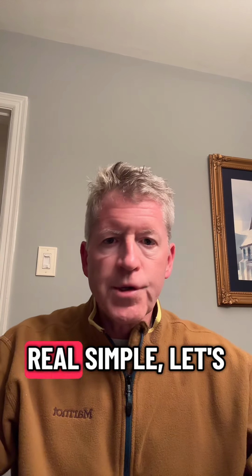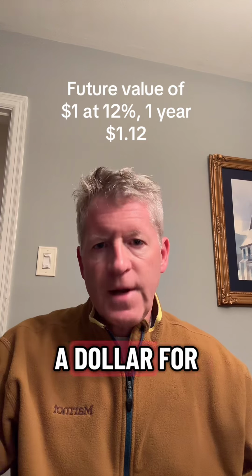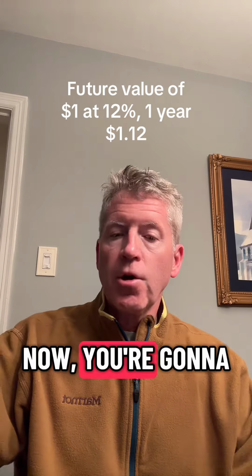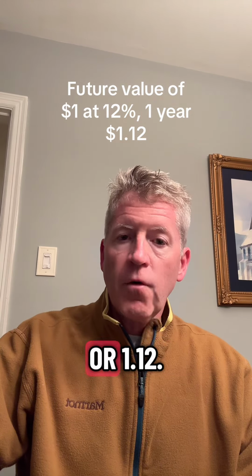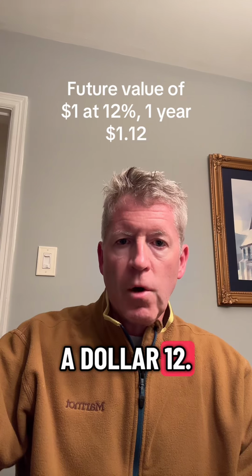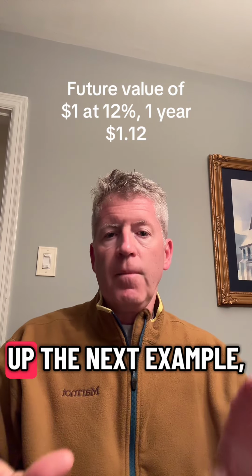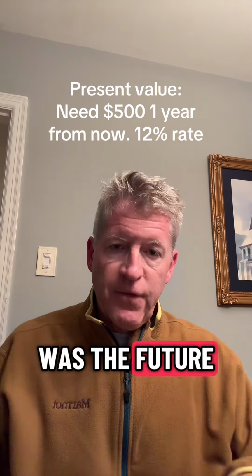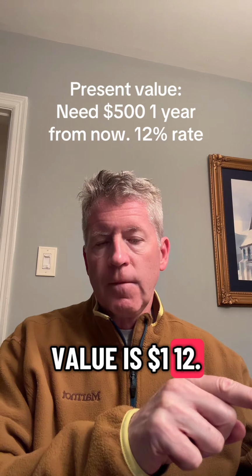So to start, real simple, let's say you invest a dollar for 1 year at 12%. A year from now, you're going to have a dollar plus 12 cents, or $1.12. And I use that to set up the next example, which is present value. So that was the future value, $1.12.